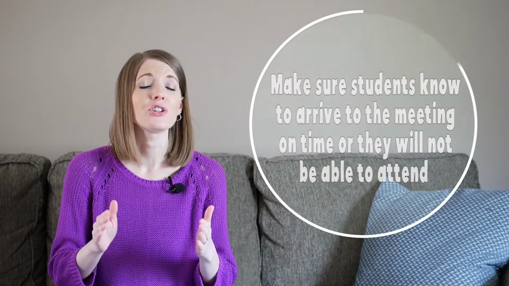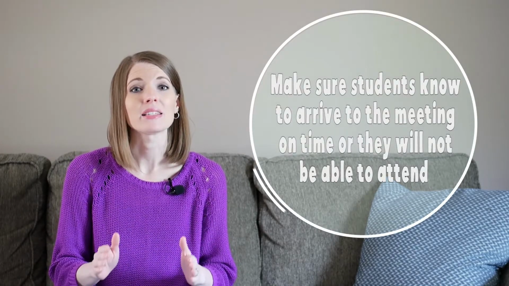The only problem with this option is if a student gets kicked out of the meeting and then they're trying to log back in, they're not going to be able to do it because the meeting is locked. Or if a student arrives to the meeting late, they're not going to be able to get in because the meeting's locked. So if you choose to use this feature, make sure your students know that they must arrive to the meeting by a certain time or they're not going to be able to attend.